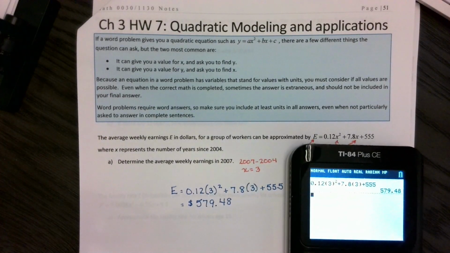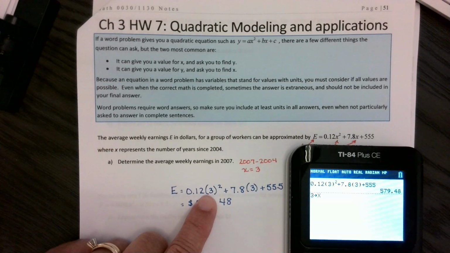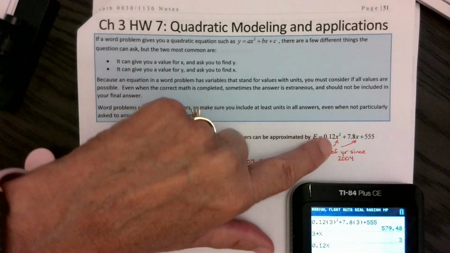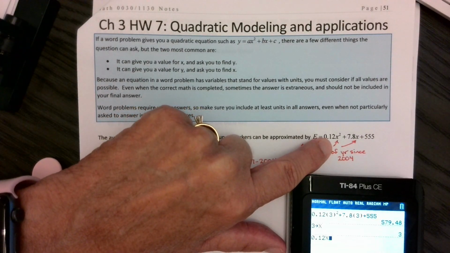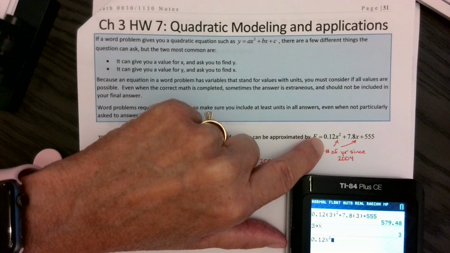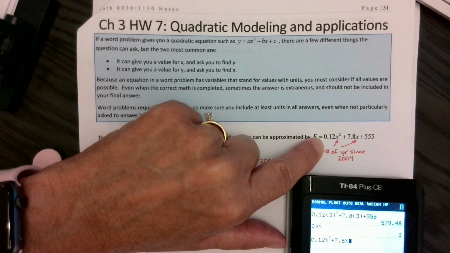The other way you could have done this problem is you could have said 3 store X. I still would want to write this down if this was a test question, so I would know that you knew what to do in case you plugged it into your calculator wrong. 0.12 X squared, okay, because sometimes you might put that decimal in the wrong place, plus 7.8x plus 555.